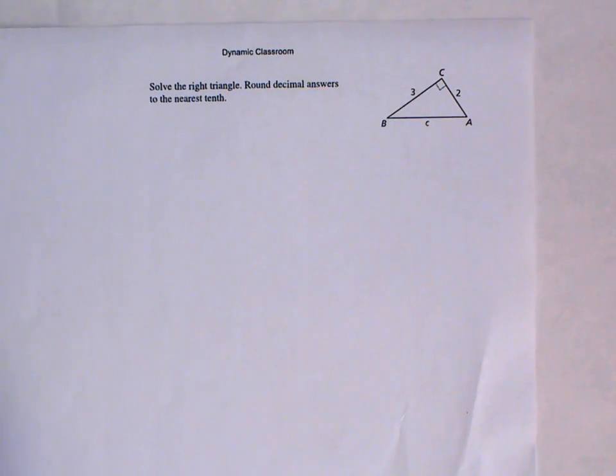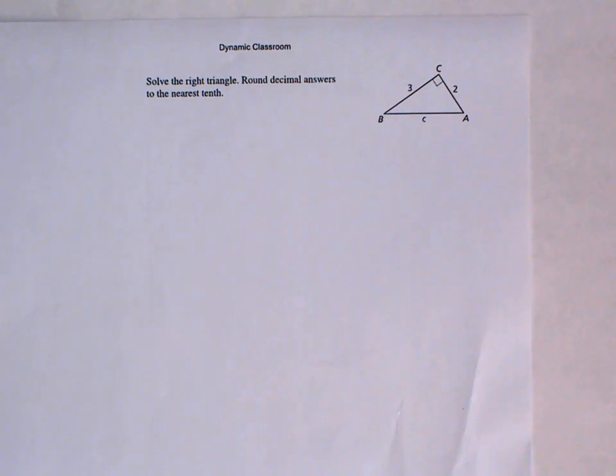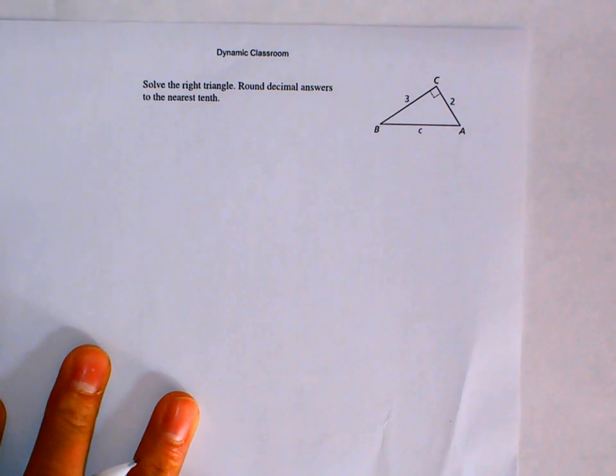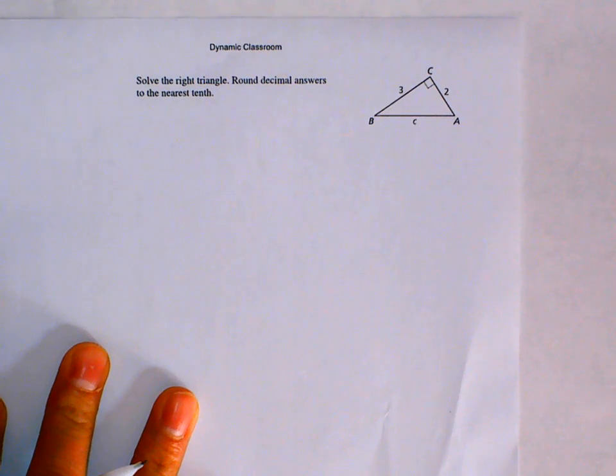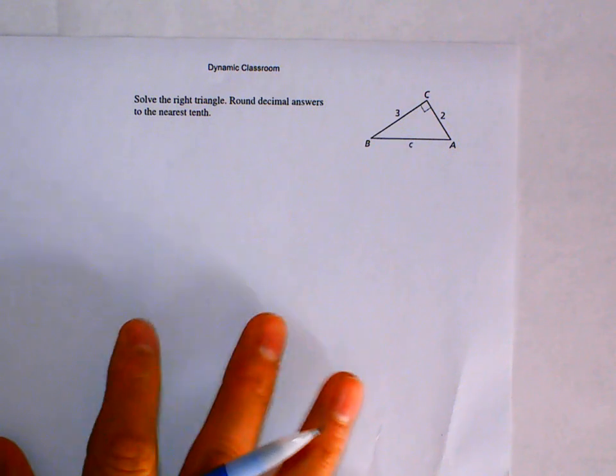Okay, so this is example number 3. It says solve the right triangle, round decimal answers to the nearest tenth. Okay, so remember, we're solving for this right triangle, which means that we need to find out what every angle and what every side is.